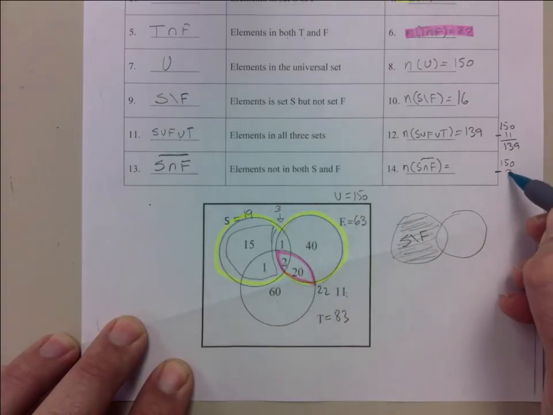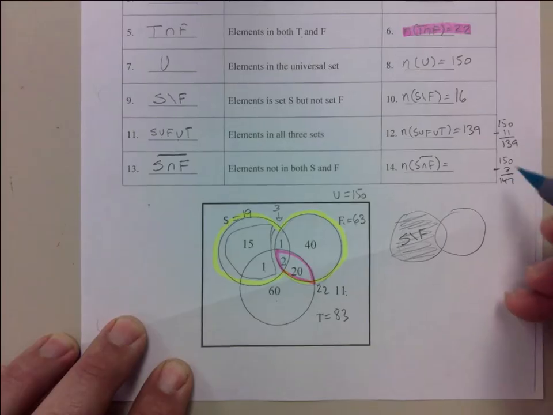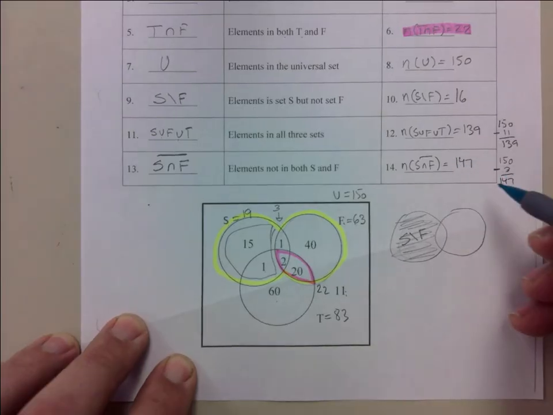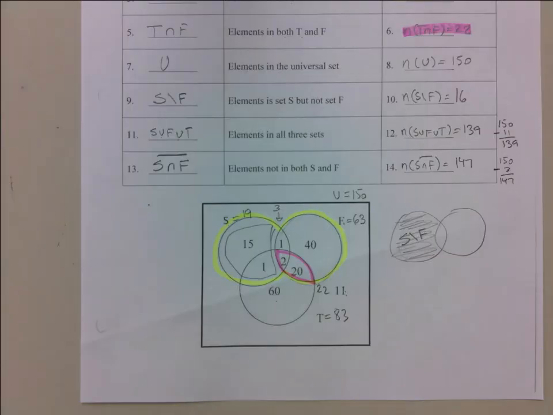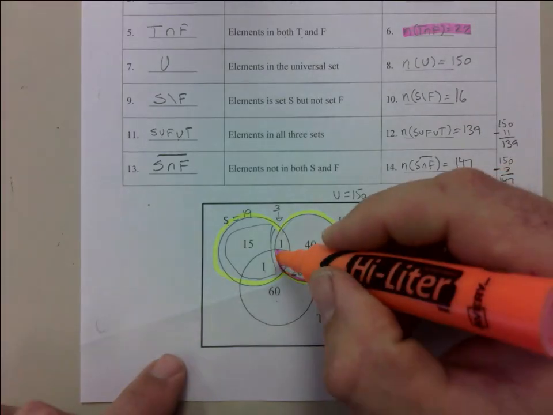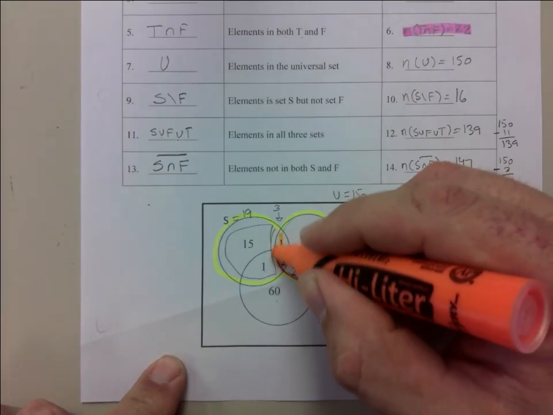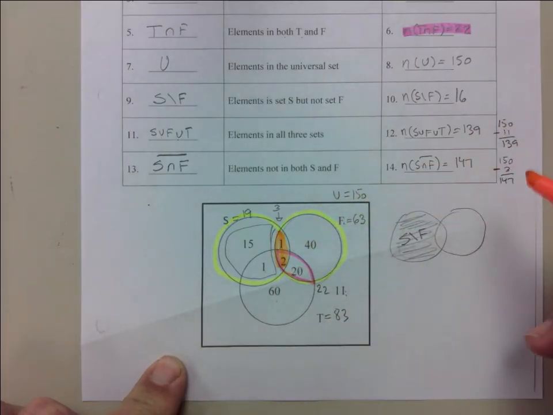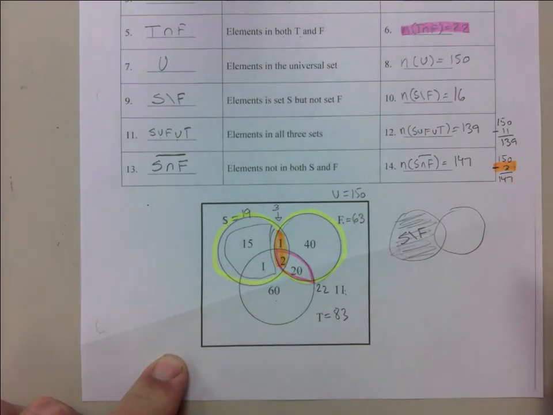So we're going to go minus 3, so we're left with 147. If we take away those elements that are in that intersection. If you have another color, perhaps we can just say, right, that this is the 3 that I take away here. I don't know if that helps you, but that's how you do that one.